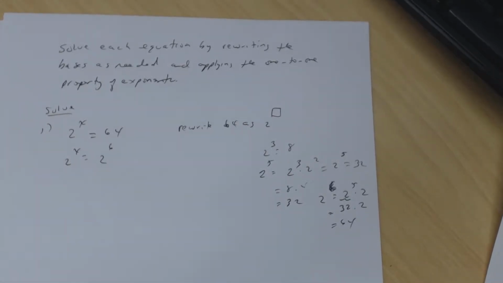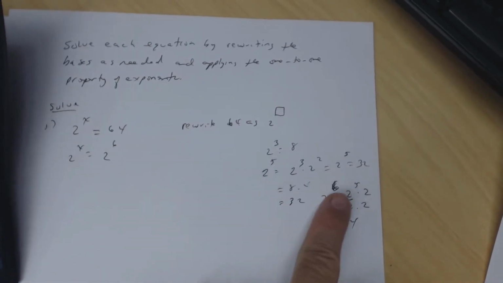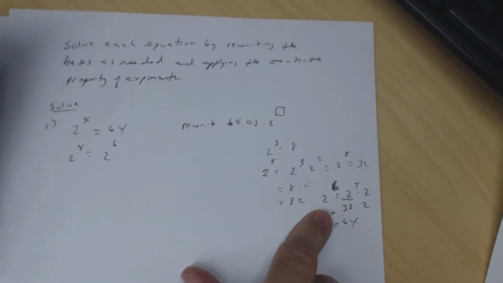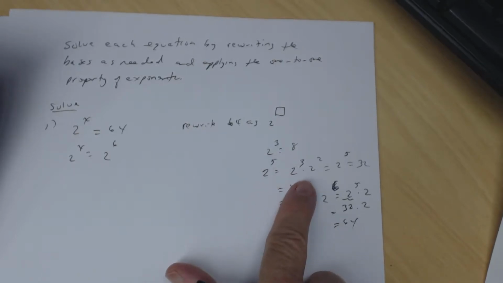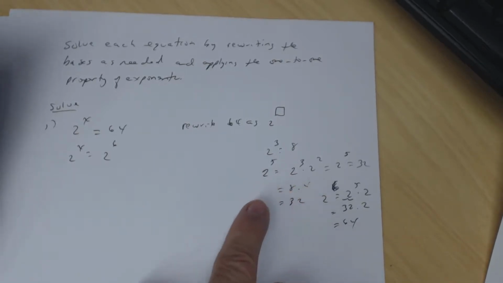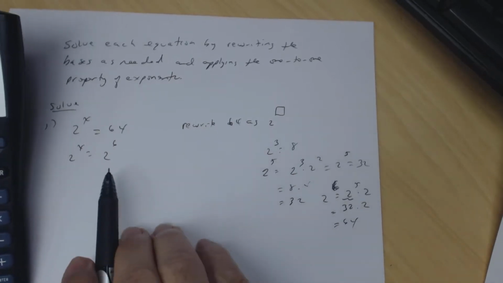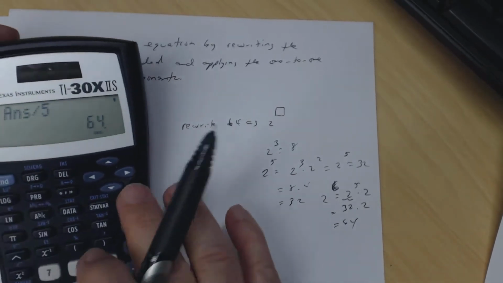All right, use your calculator if you need to. Keep figuring it out. I did it the long way without using a calculator, but the point here was just to remind you how to deal with exponents. So use your calculator. Keep doing this, all right?